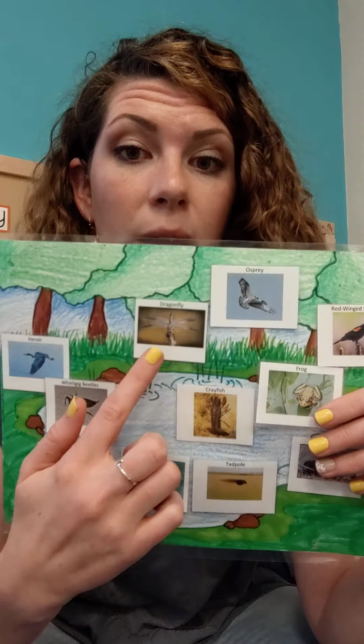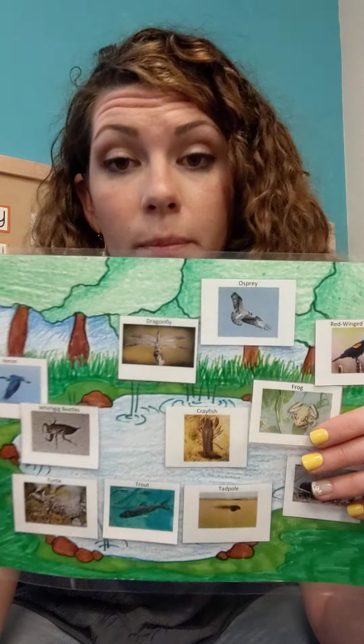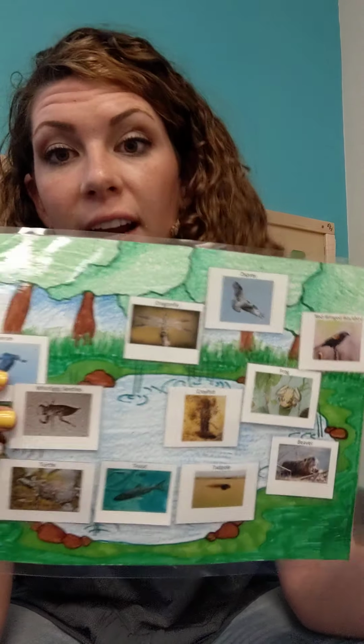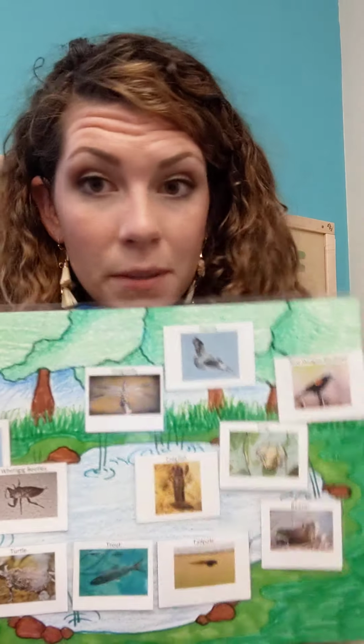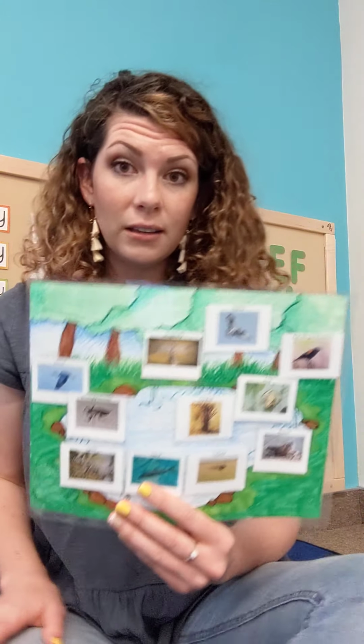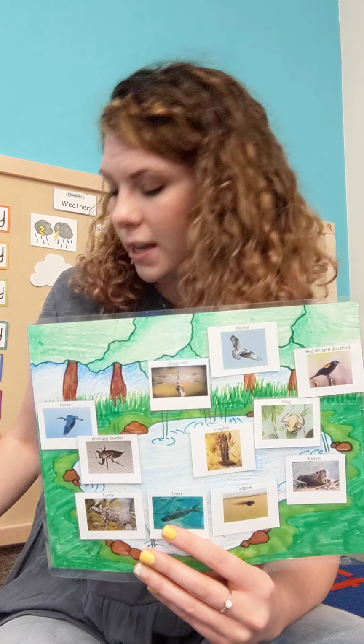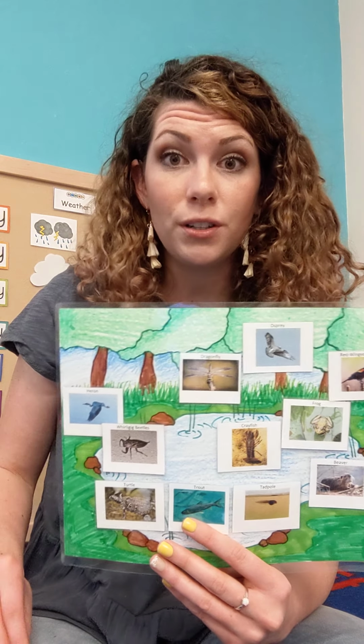I see one on our paper actually. Dragonflies live in tall grass, so maybe red-winged blackbirds would like to eat a dragonfly once in a while. They eat mosquitoes, they eat all sorts of flies, lots of bugs that live in the tall grass. Alrighty, the next animal is, ooh guys, this is a good one too.